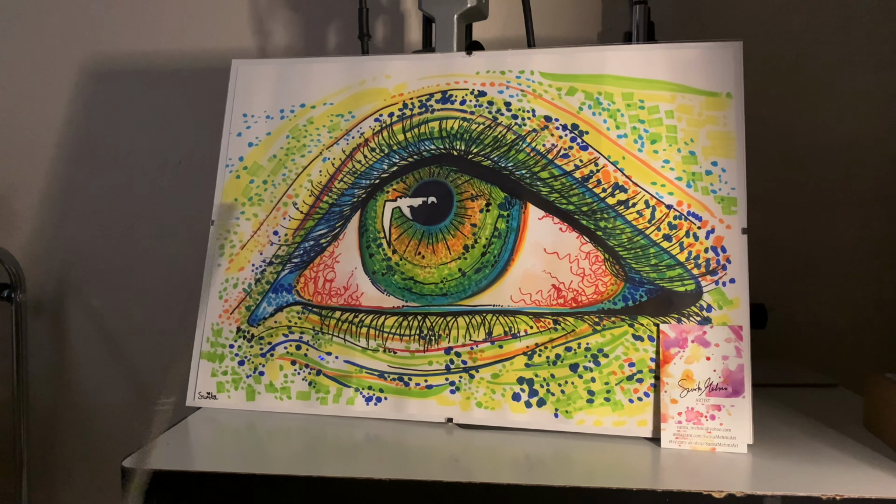As you can see, we may have some little iris freckles there, if you want to refer to them as that, and maybe some iris collarettes there, maybe some little crypts. So that is the beautiful piece by Surita.